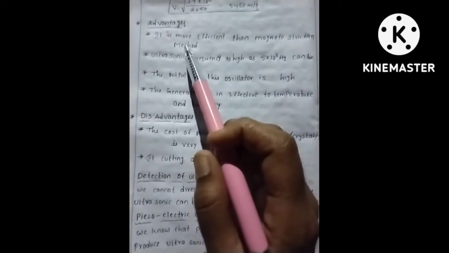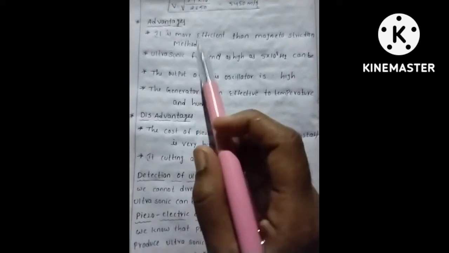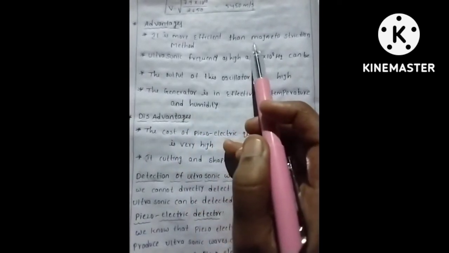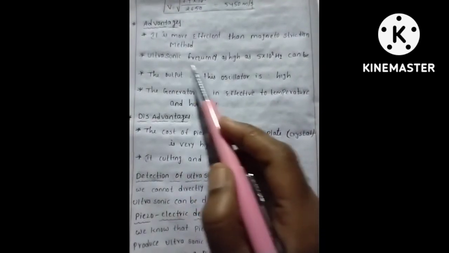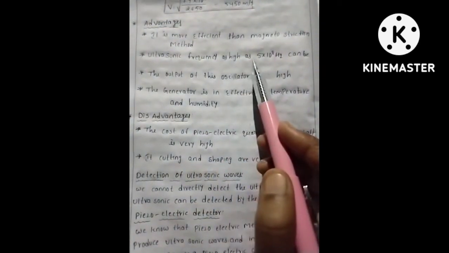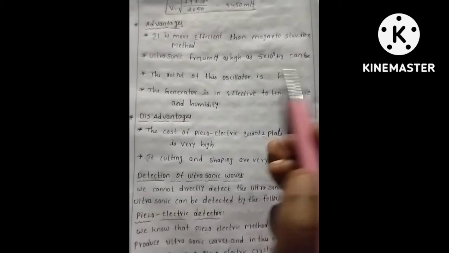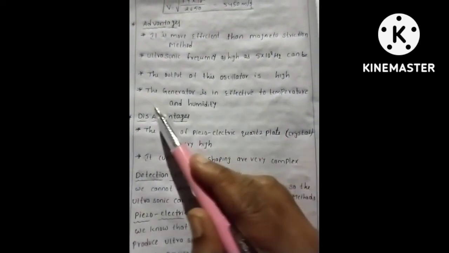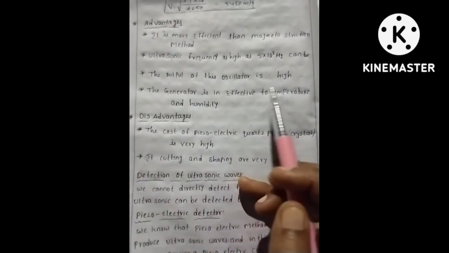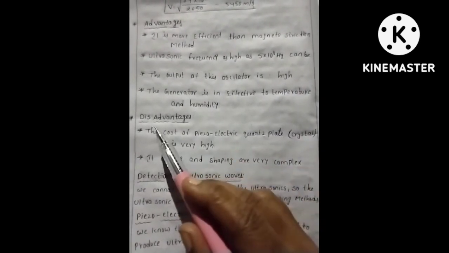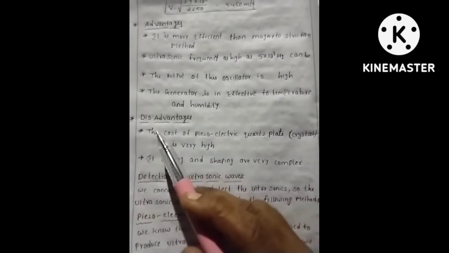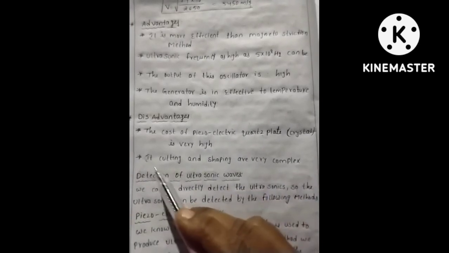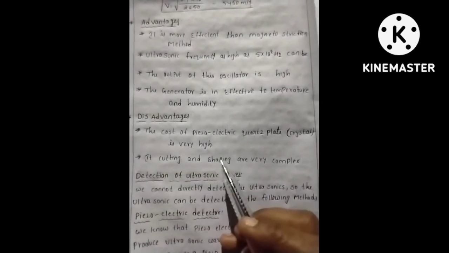In the piezoelectric method, the advantages and disadvantages. Advantages: it is more efficient than the magnetostriction method. Ultrasonic frequency as high as 5 into 10 power 8 Hz can be obtained. The output of the oscillator is high. The generator is not affected by temperature and humidity. Disadvantages: the cost of the piezoelectric quartz plate is very high. Its cutting and shaping is very complex.